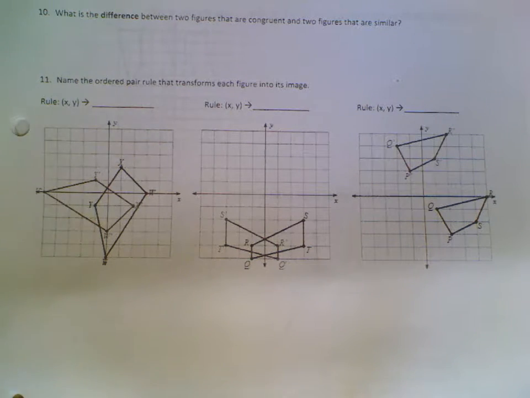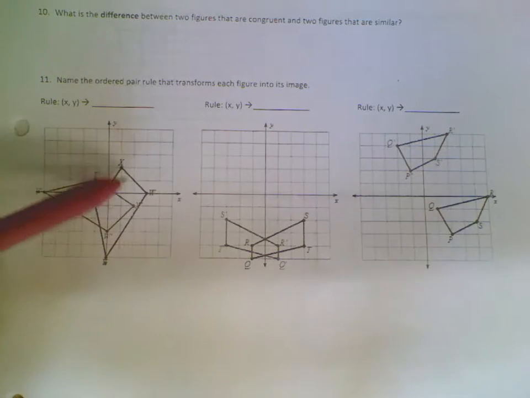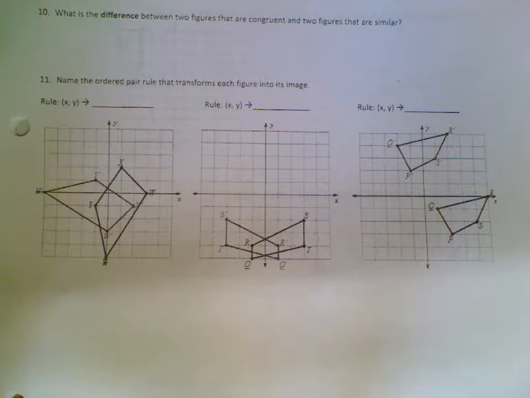So here we really need to make sure that we know our rules, but we need to visually be able to see what's going on with our picture. So for this first one, there's a couple different things. It could either be a translation, a reflection, a rotation, or a dilation. So to me, it doesn't really look like it gets much bigger or smaller. So I'm just going to rule out dilation.